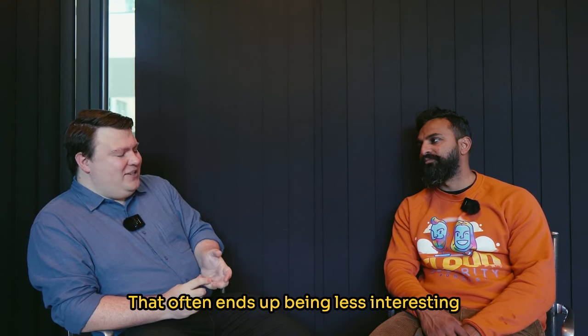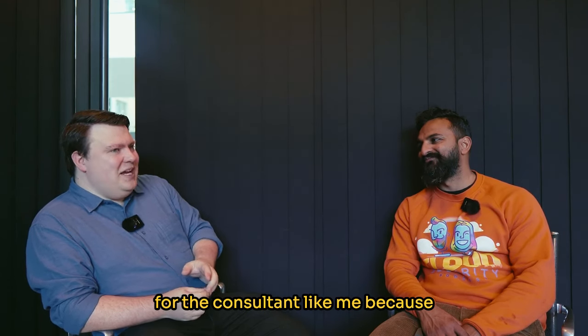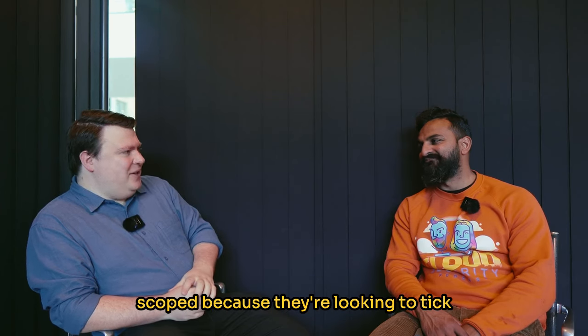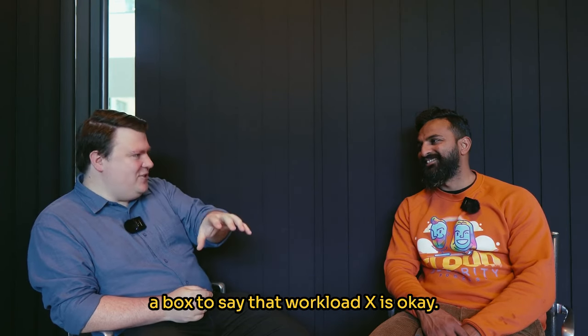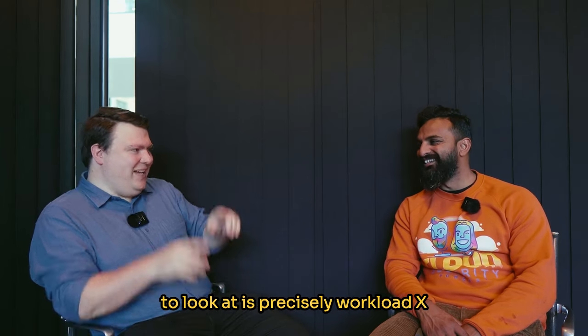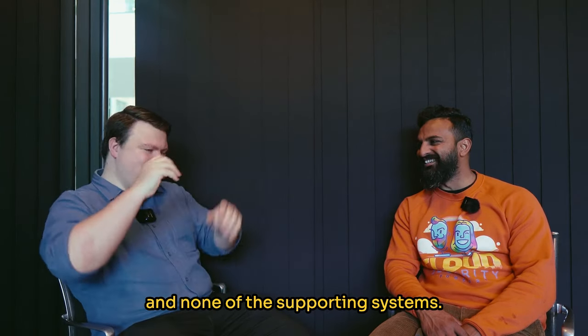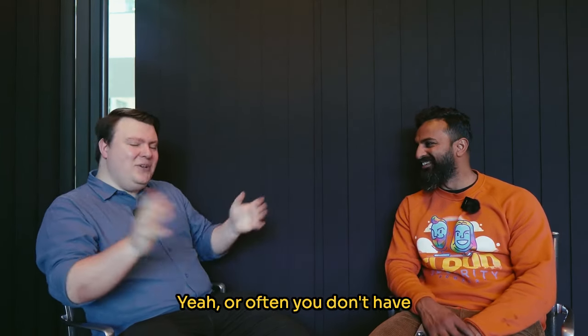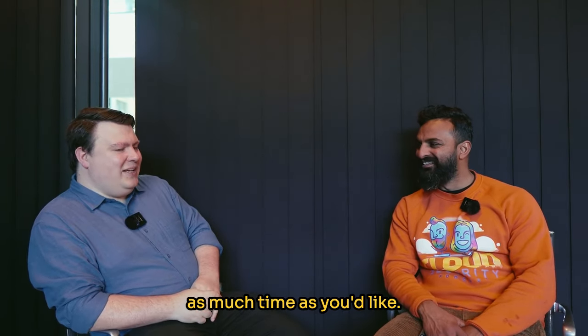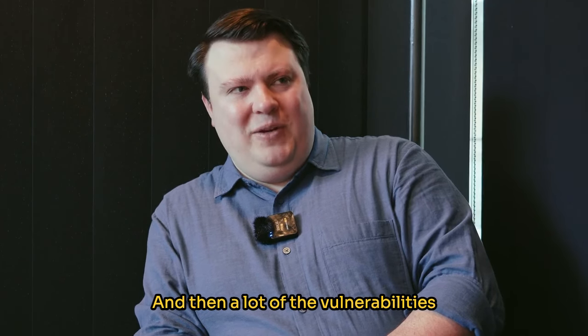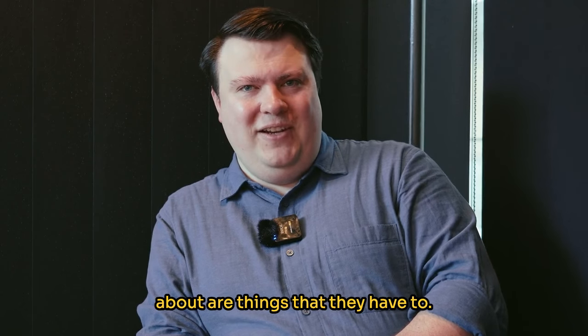That often ends up being less interesting for a consultant like me, because they're by their nature very narrowly scoped, because they're looking to tick a box to say that workload X is okay, and so the total thing you're allowed to look at is precisely workload X and none of the supporting systems. Often you don't have as much time as you'd like. And then a lot of the vulnerabilities that I typically wouldn't care about are things that they have to.